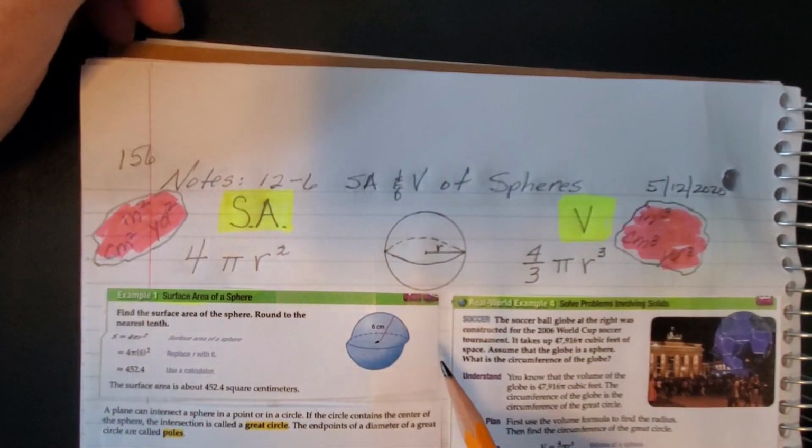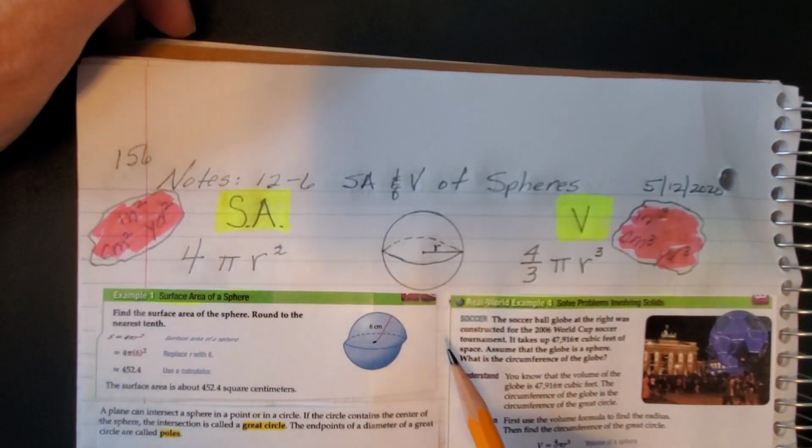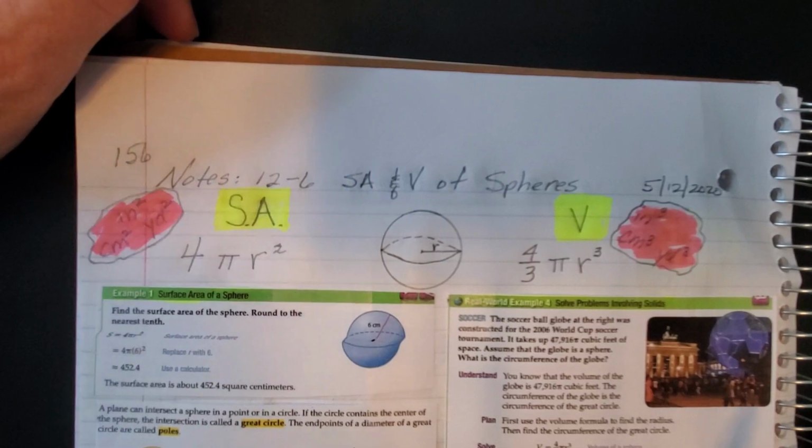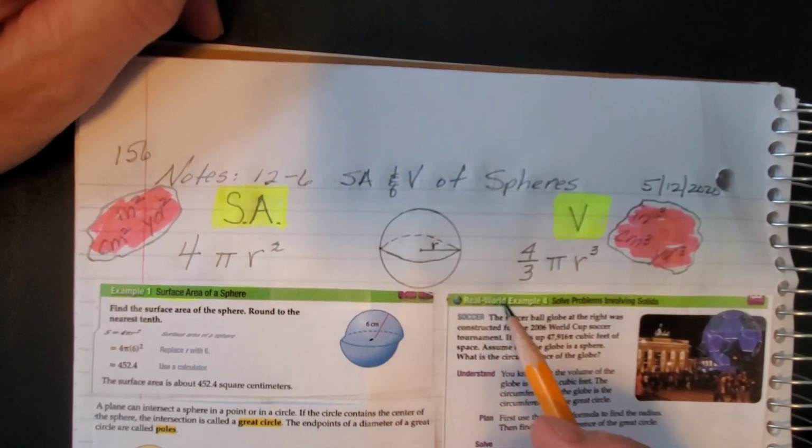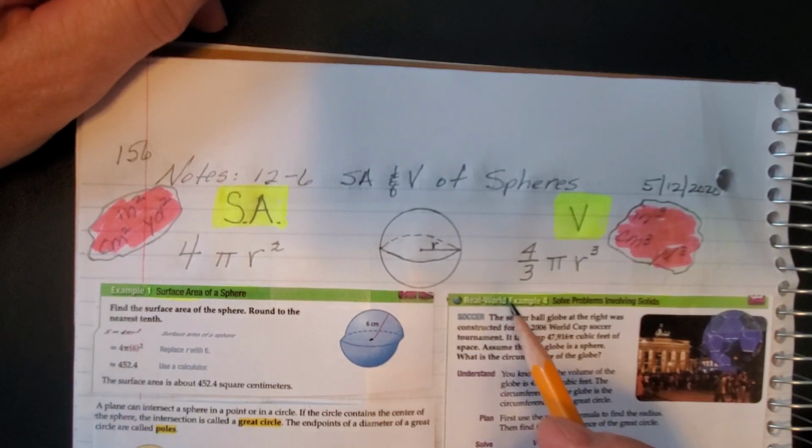Okay guys, this is 12.6, surface area and volume of a sphere. Are you crazy, or is this the last section of the year? Yes, it is, last section.